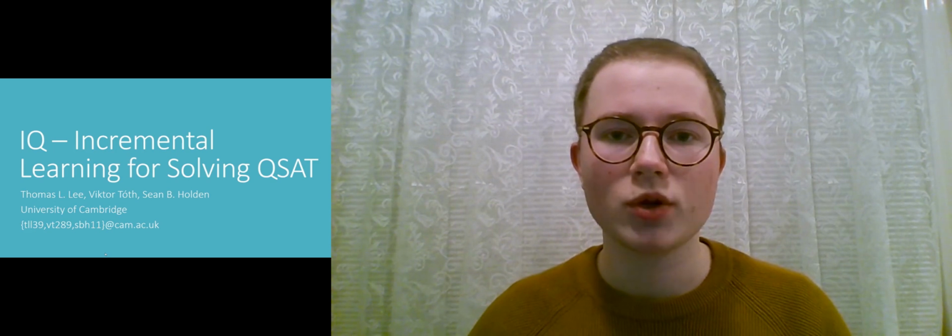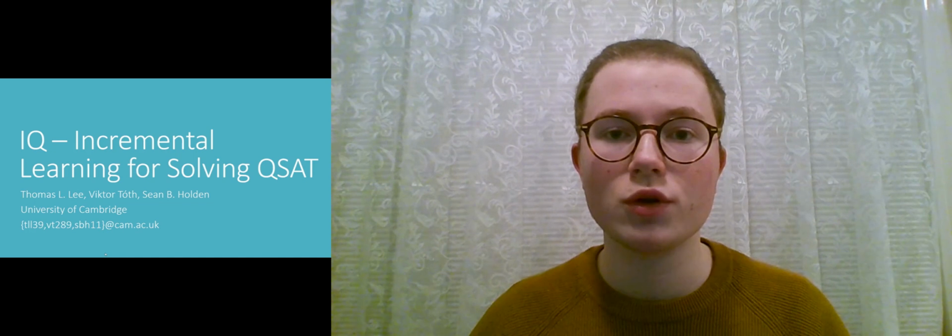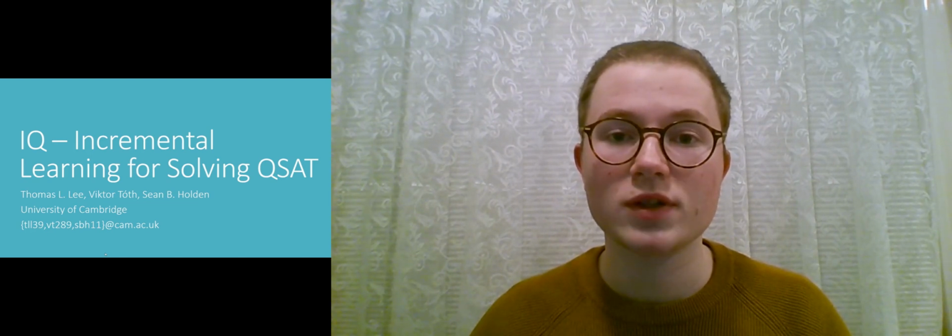Hi, I'm Tomsey, and I'll be presenting the paper IQ, Incremental Learning for Solving Qsat. In this paper, we present a new Qsat solver, IQ, which uses good strategies to help solve Qsat problems. By doing so, it achieves state-of-the-art performance.